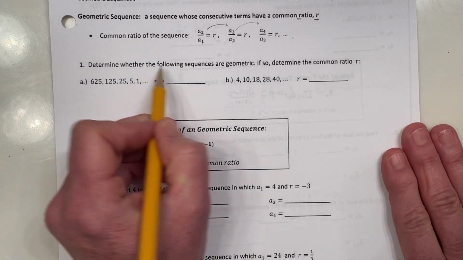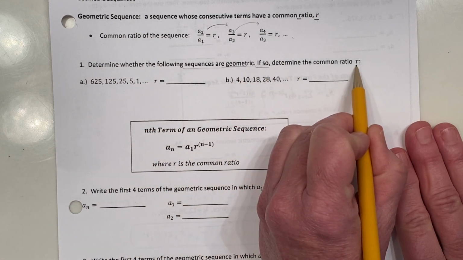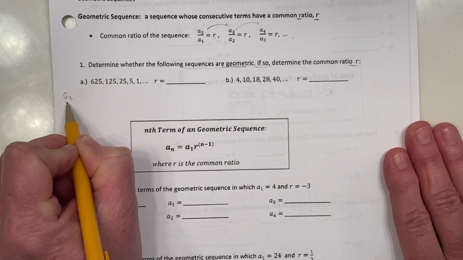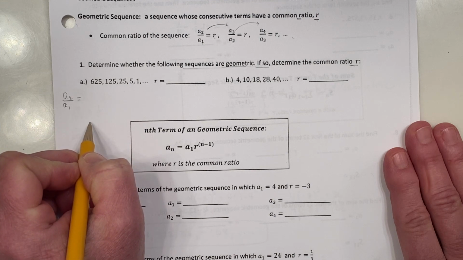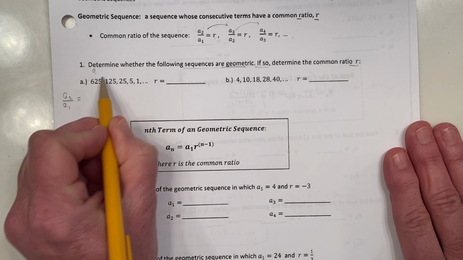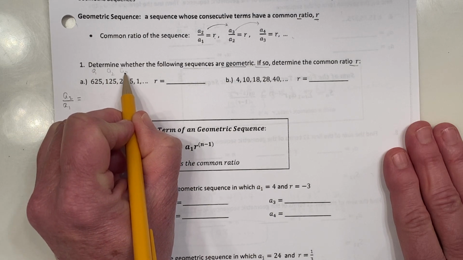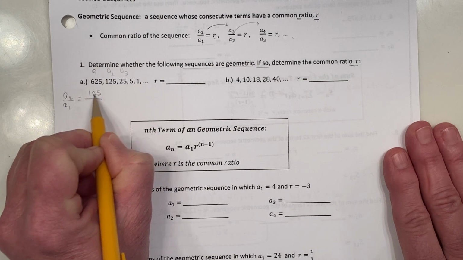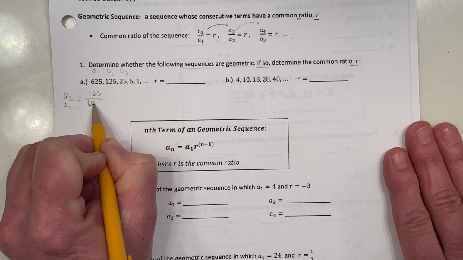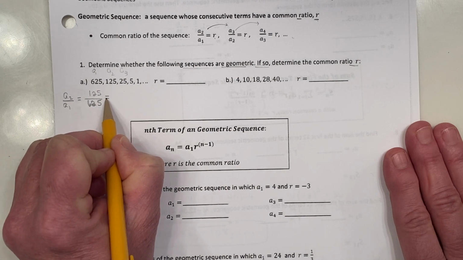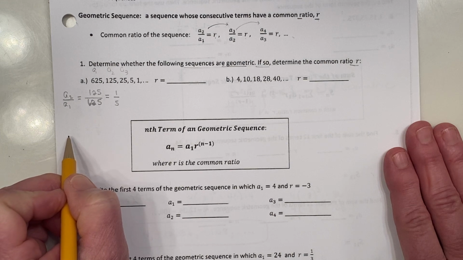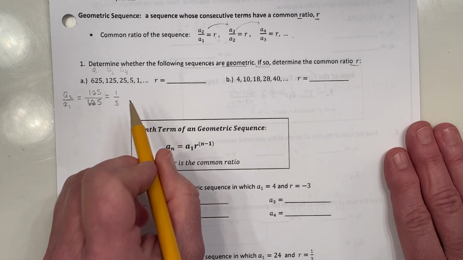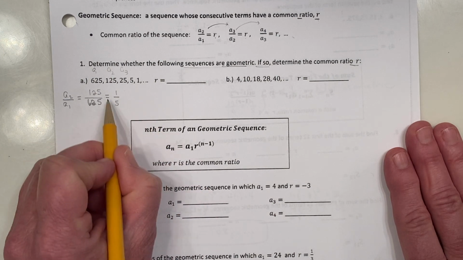So example 1, determine whether the following sequences are geometric. If so, determine the common ratio r. All right, so according to these formulas up here, I might start with taking a sub 2, dividing it by a sub 1. So this is a1, this is a2's value, a3, etc., where this is position 1, 2, 3. So a2 is 125. And I'll stack it on top of 625. You can start dividing out 5s, but when you simplify this, you should get 1/5. Well, I haven't established that this is a geometric sequence yet until I take several consecutive terms and get the same common ratio, or the same quotient.